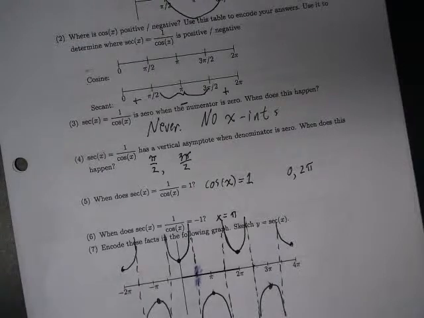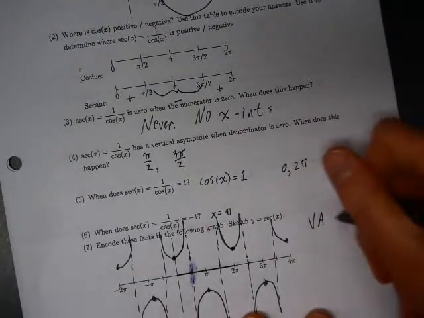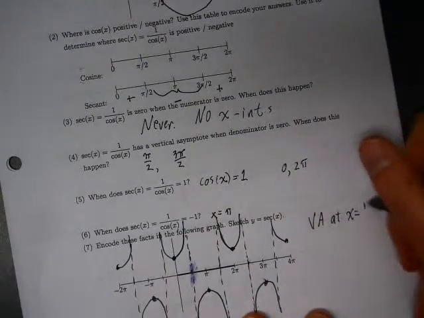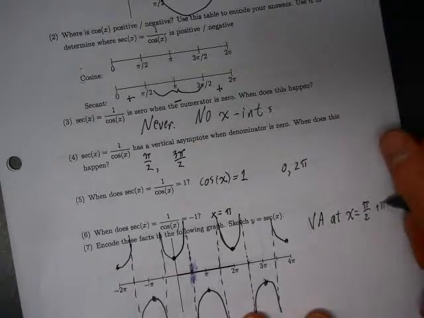Where are the vertical asymptotes of secant? Let's start listing them. There's a vertical asymptote. What x value is that vertical asymptote? Pi over 2. Where is that vertical asymptote? 3 pi over 2. Where's that vertical asymptote? 5 pi over 2. Do you notice the pattern? Where are the vertical asymptotes? Pi over 2 plus a multiple of pi. So there's a vertical asymptote at x equal to pi over 2 plus any multiple of pi.